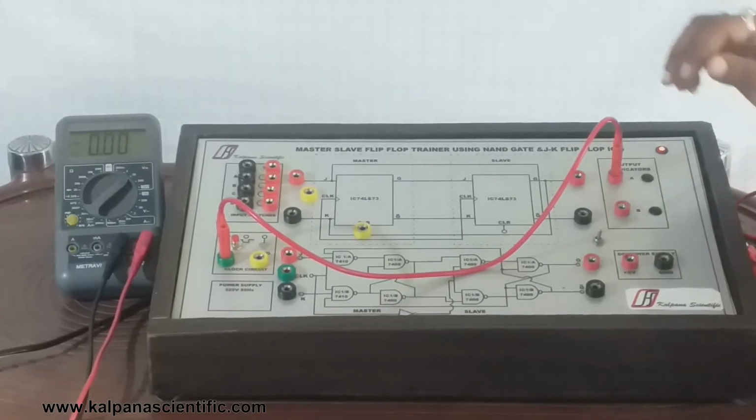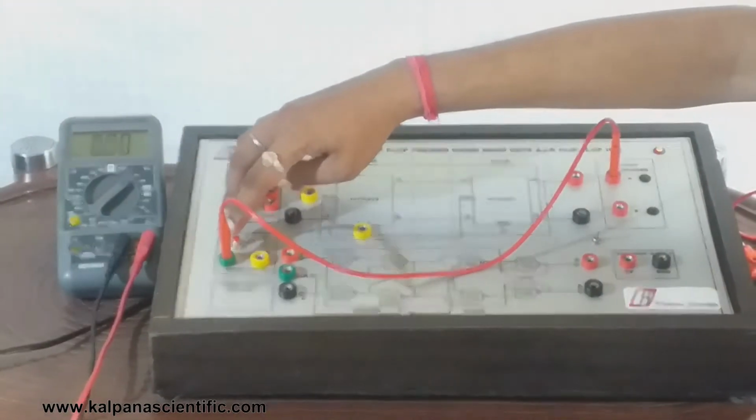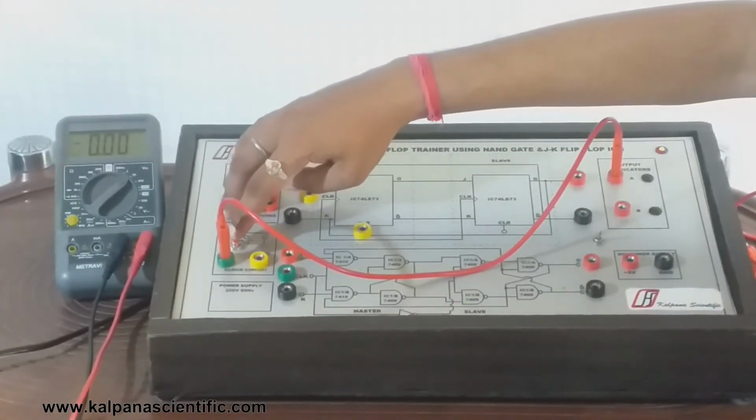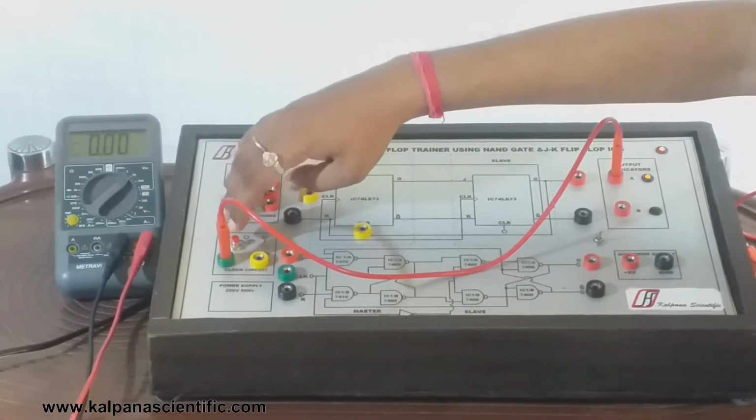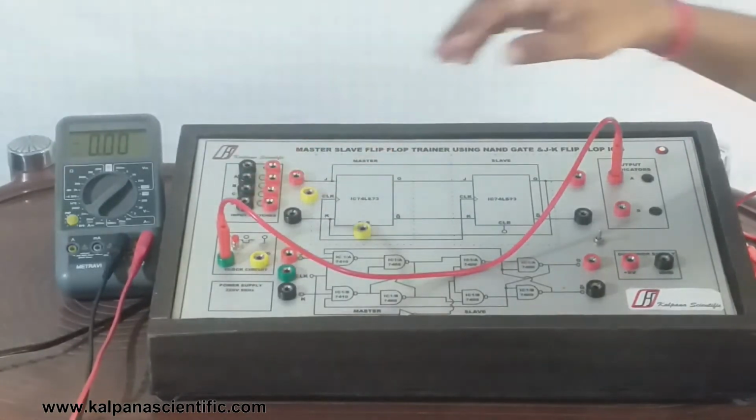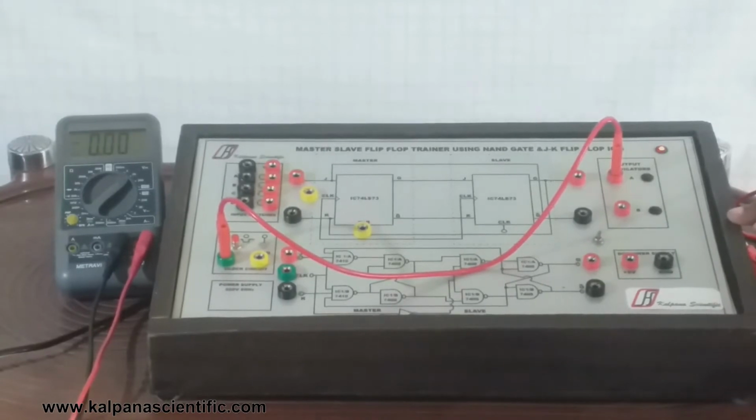Now we shall apply a clock pulse by momentarily pressing the push button switch. We observe the connected LED gets on for few seconds and again gets off.